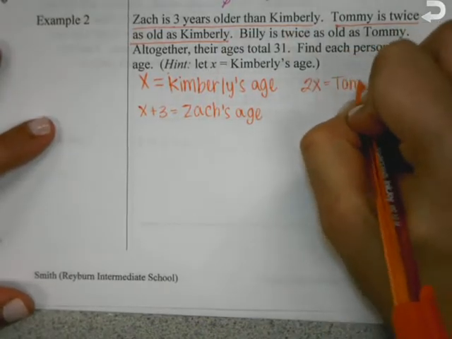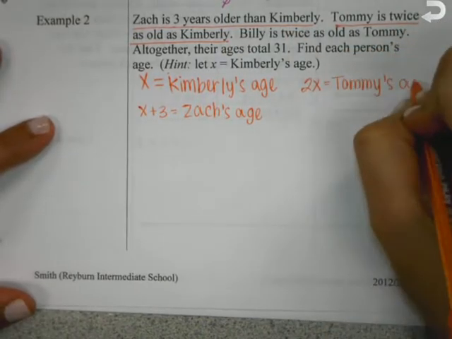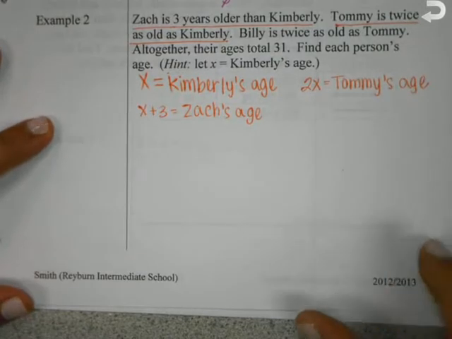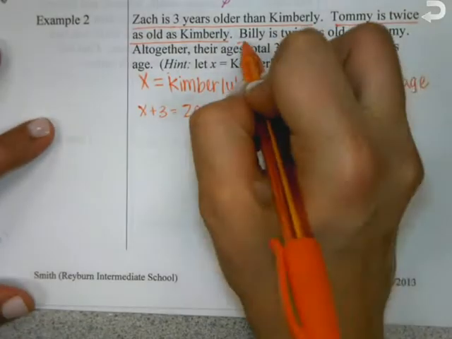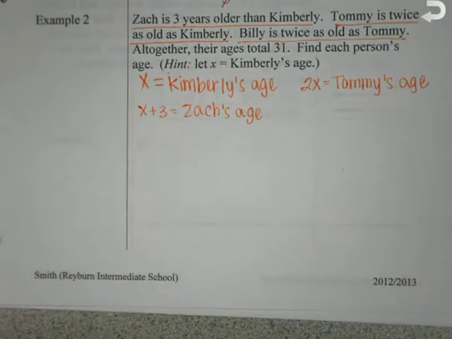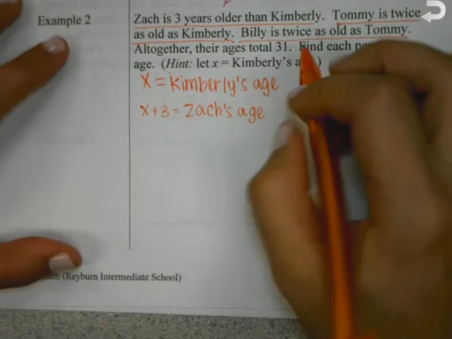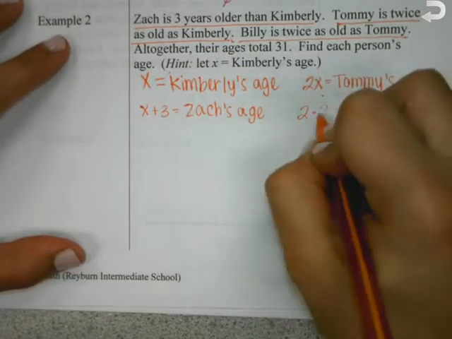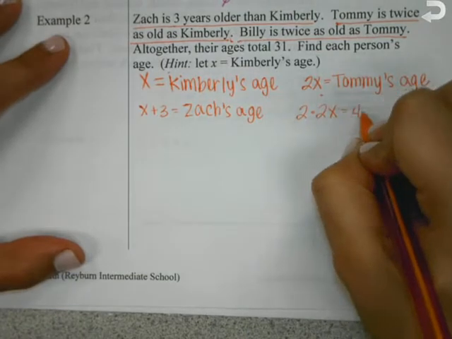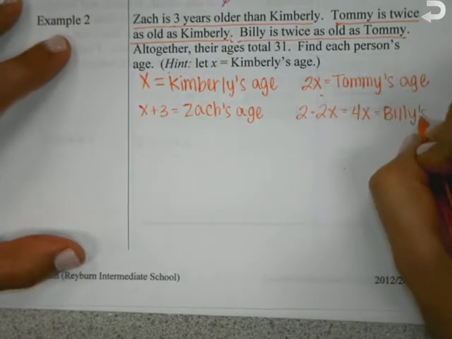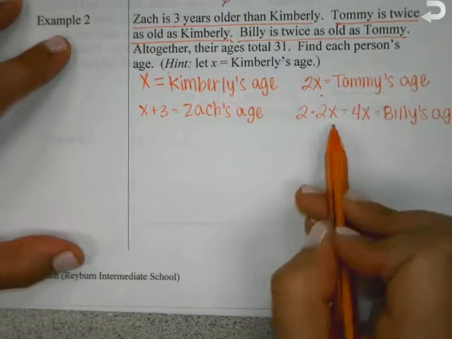Okay. Here's the last one, and this is the confusing one. Billy is twice as old as Tommy. 4x. How did you get 4X? You multiply 2 times 2x. Yeah, Billy is twice as old as Tommy, so we have to multiply 2 times 2x, which is equal to 4x, which is Billy's age. You can just put 4x. I just wanted to write the steps so that later on, if you have to come back and watch, you can see how we got 4x.